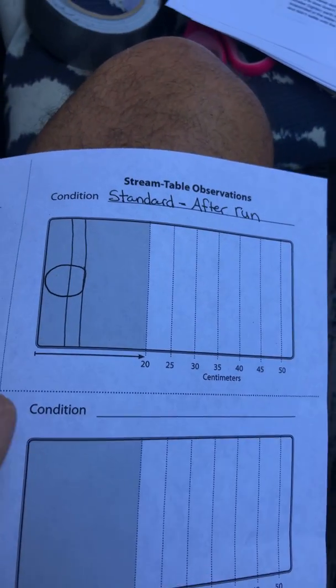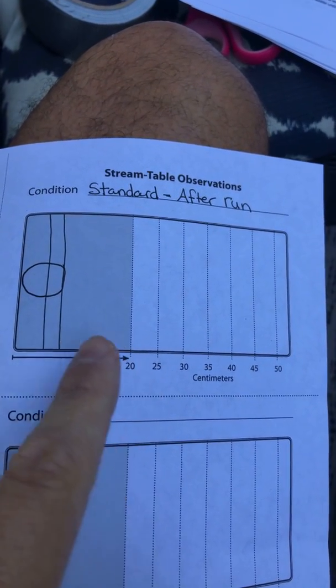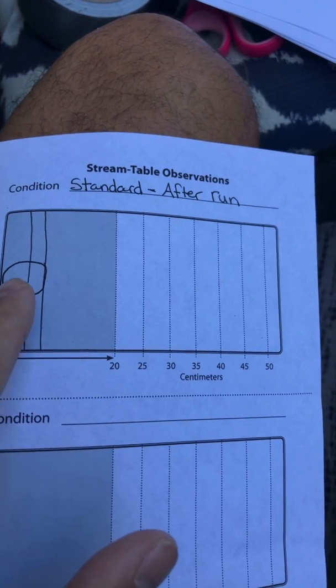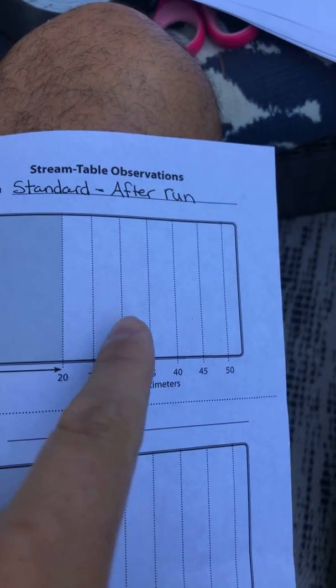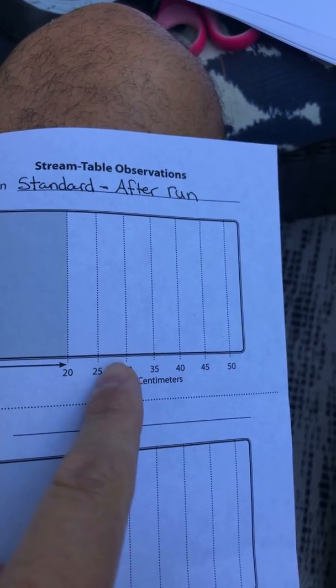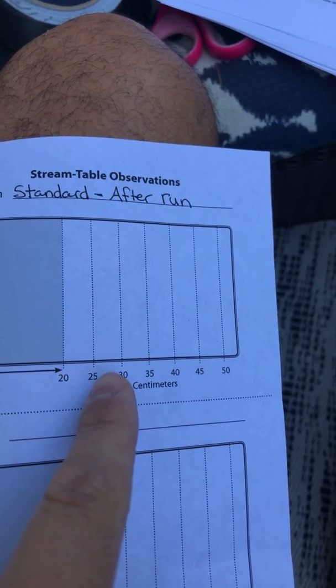So that's what we've seen. Again, on our journal, go ahead and draw where it started. Then slowly erosion happened, and it was deposited about 4 or 5 centimeters from its starting point.